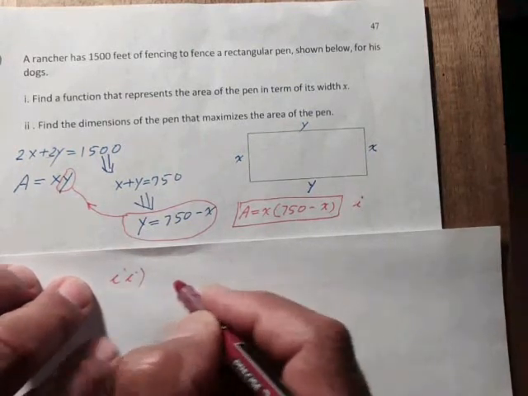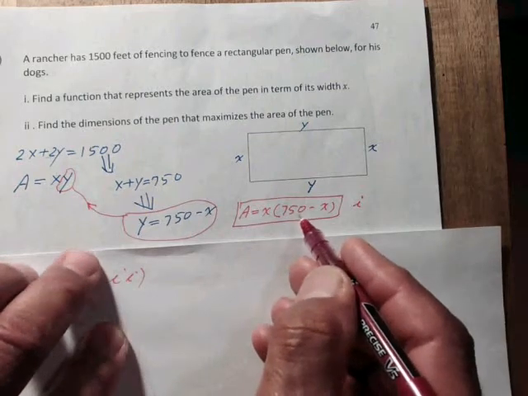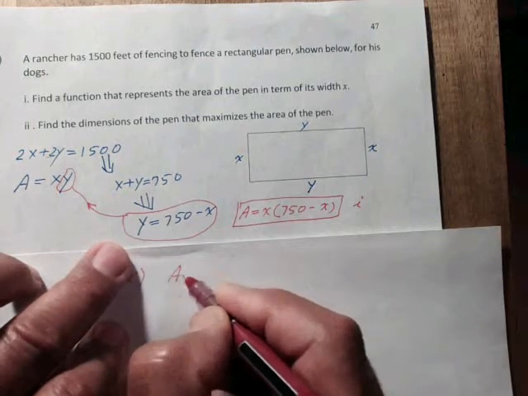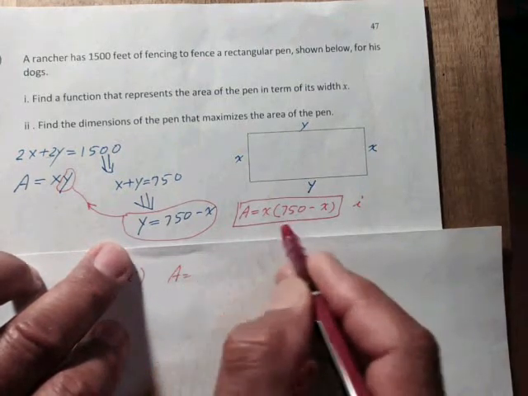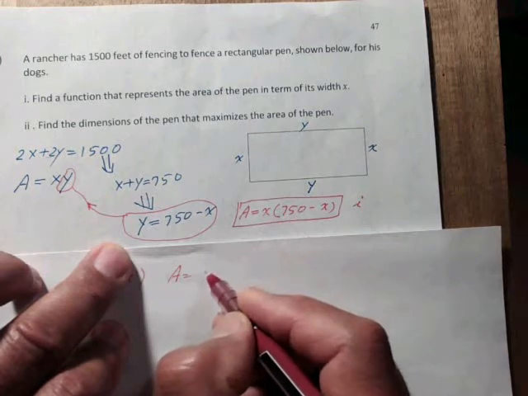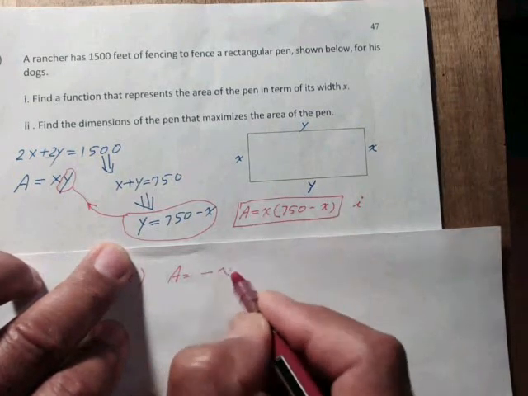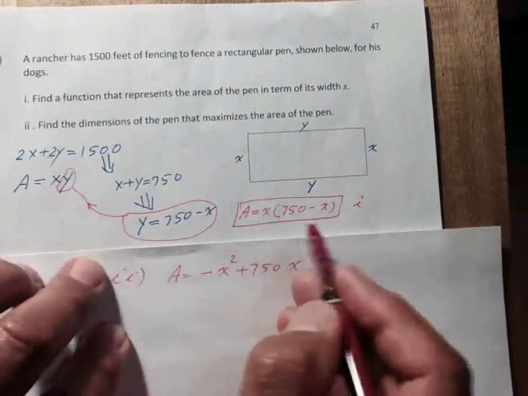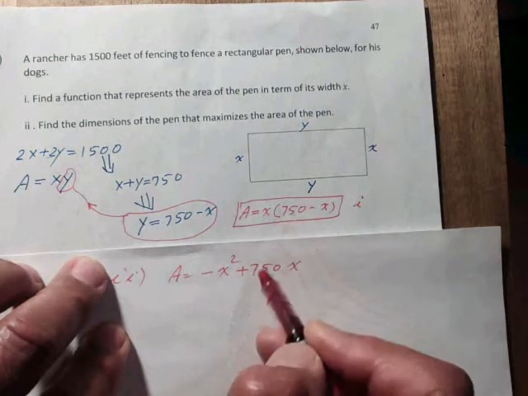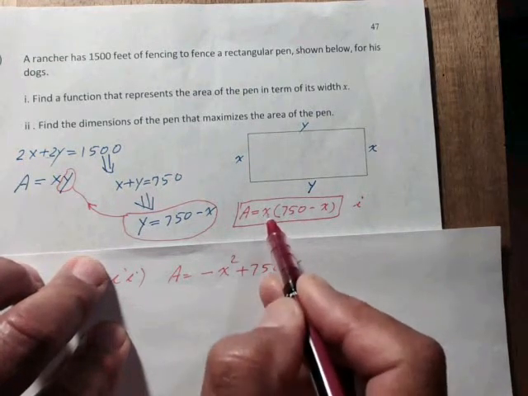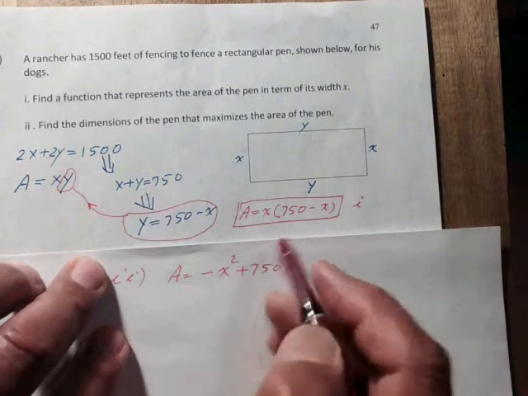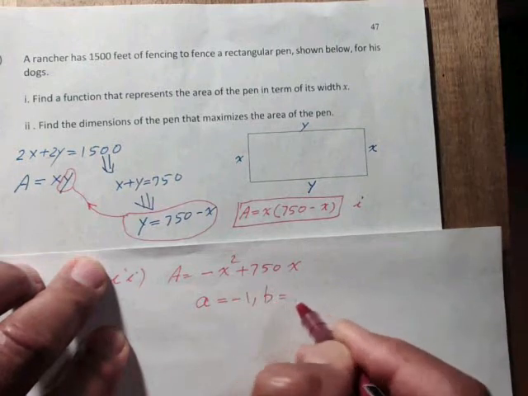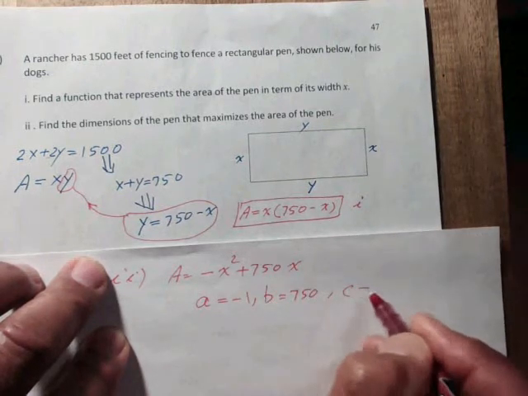Okay. Then what you do, you can do it either by graphing calculator or non-graphing calculator. I prefer non-graphing calculator. So I multiply this. I get x times x, negative x squared, plus 750x. That's the same thing. If I multiply x times 750, you get 750x. X times negative x, you get negative x squared. So in this case, this is a quadratic function. A is negative 1, B is 750, and C is 0.